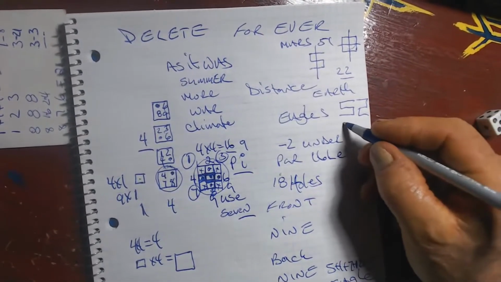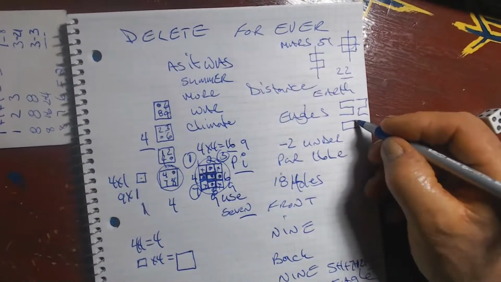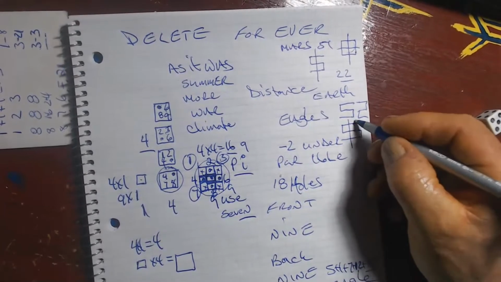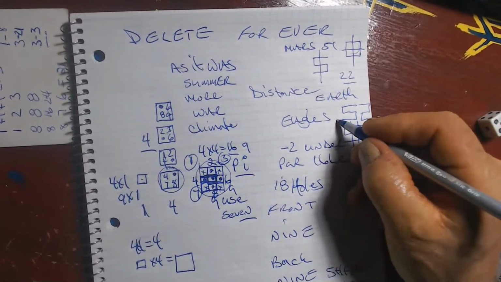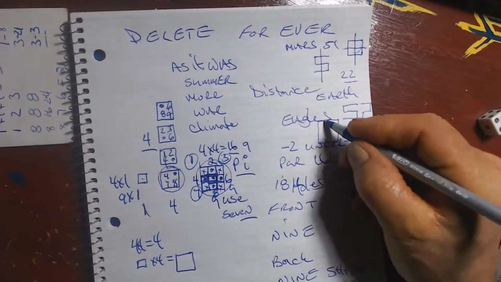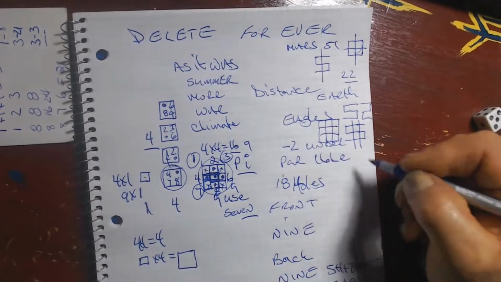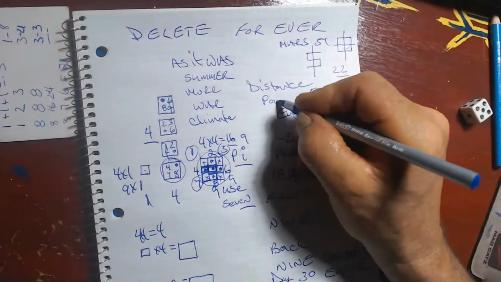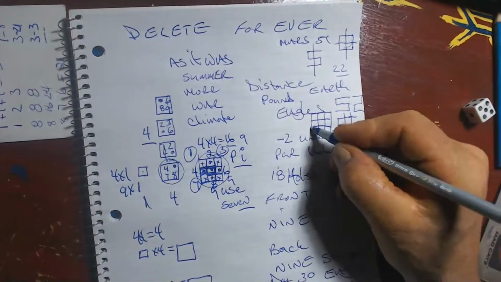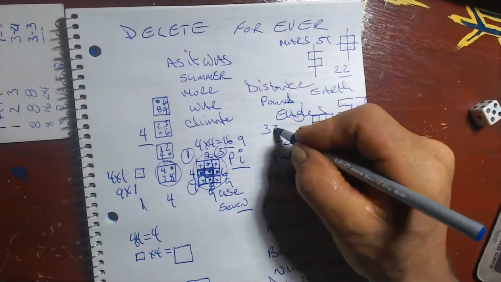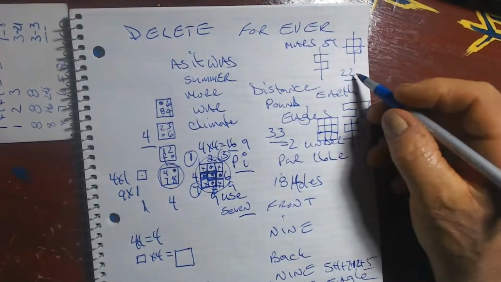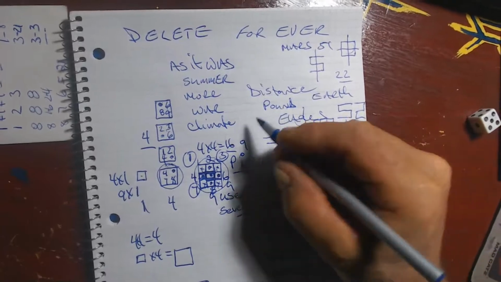So how do I use it for number 52? I put 1 and 2. I look at it as Roman numerals. And what does it create? It creates this box over here. It creates the pound key. It separates everything into 9. Therefore, it's 3, 3. Earth. Mars is 2, 2. Earth is 3, 3.